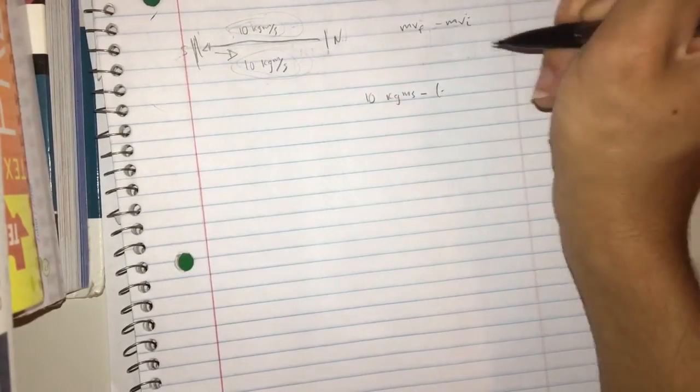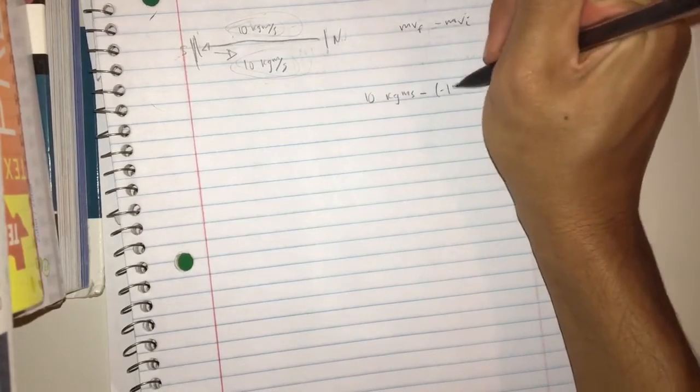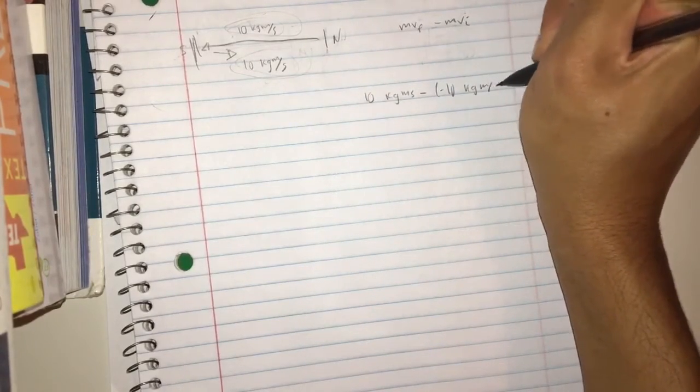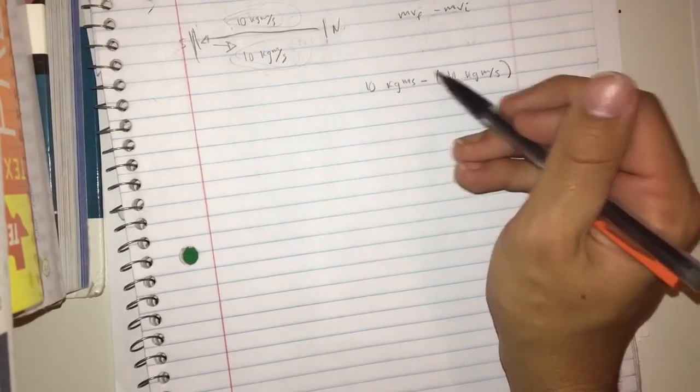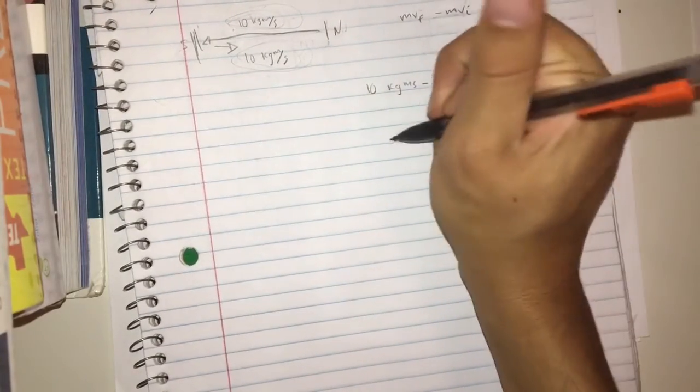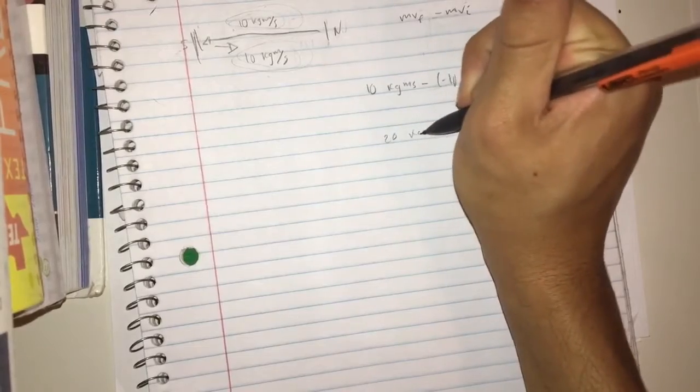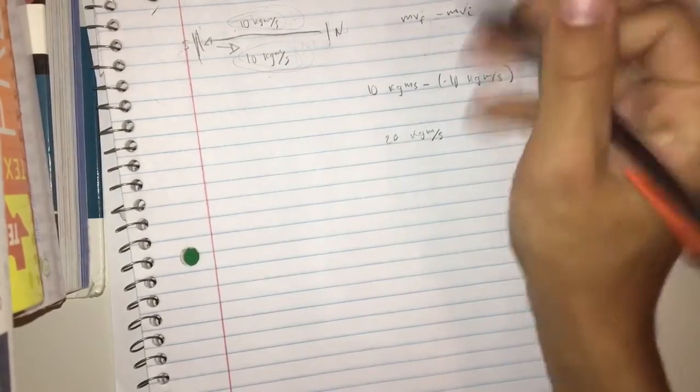So it would be parentheses minus negative 10 kilograms meters per second. And when you do the math, negative and negative cancel out to a positive, which gives us 10 meters per second, which would be C.